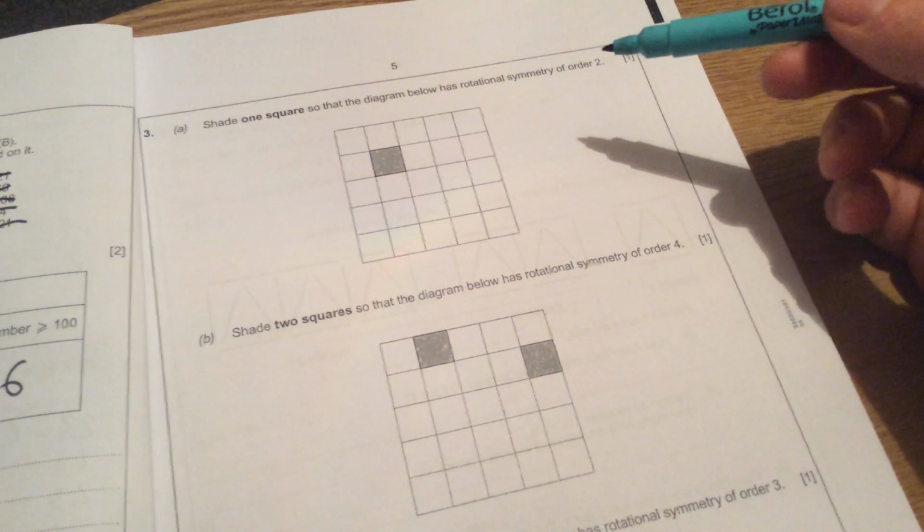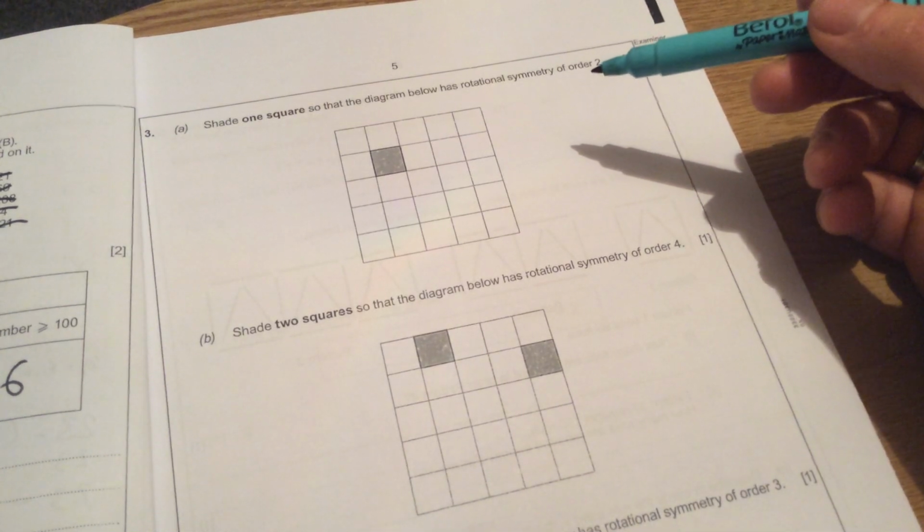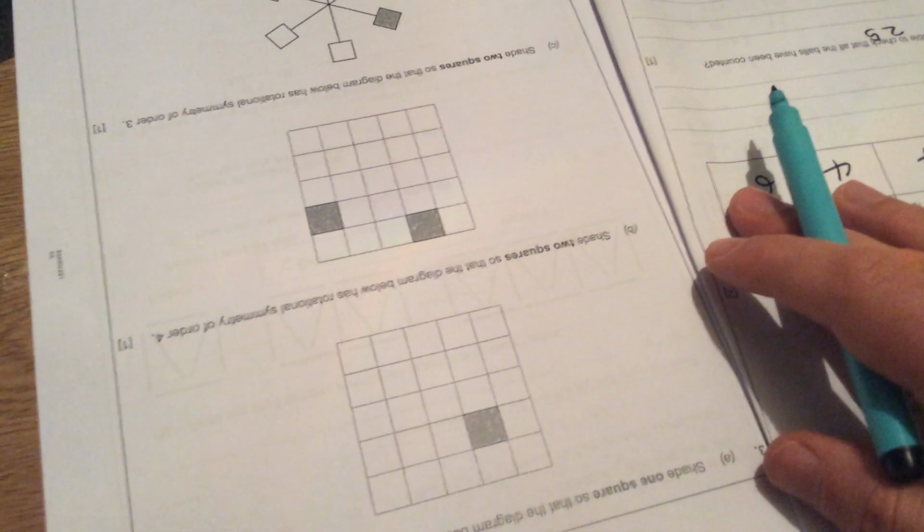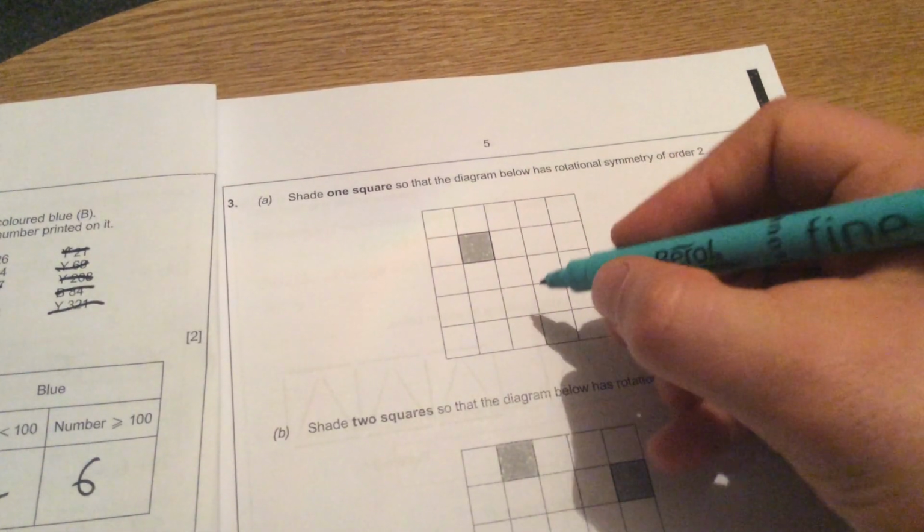So shade 1 square. The diagram below has rotational symmetry of order 2. Order 2 means if you turn the page, keep turning the page, it'll look the same twice. So it should look the same by there, and will look the same again. Essentially you want some sort of symmetry, so it looks the same if you turn it twice.